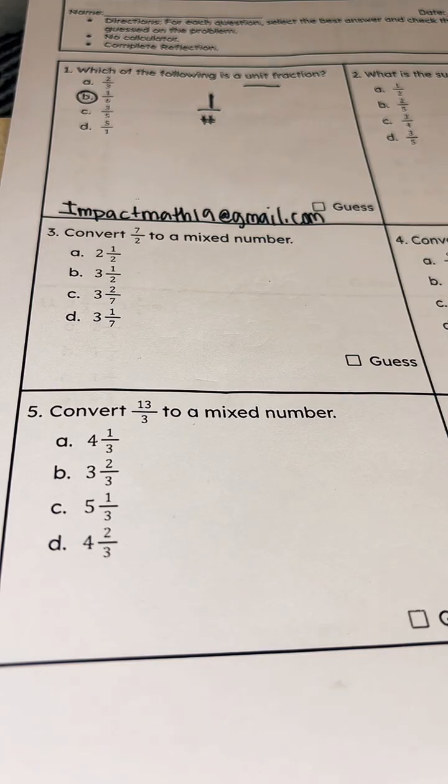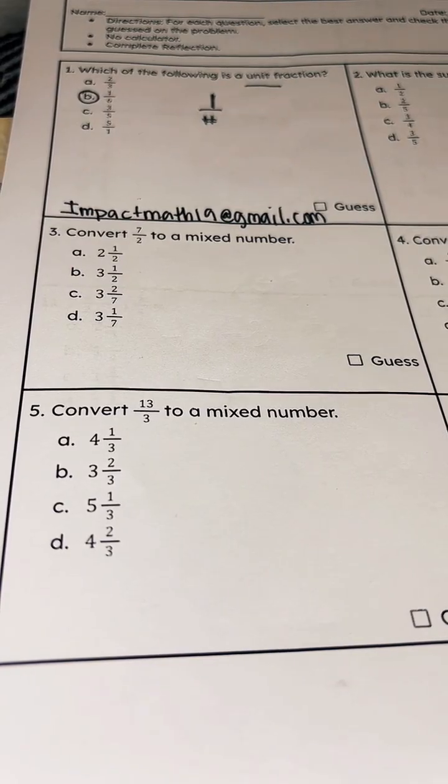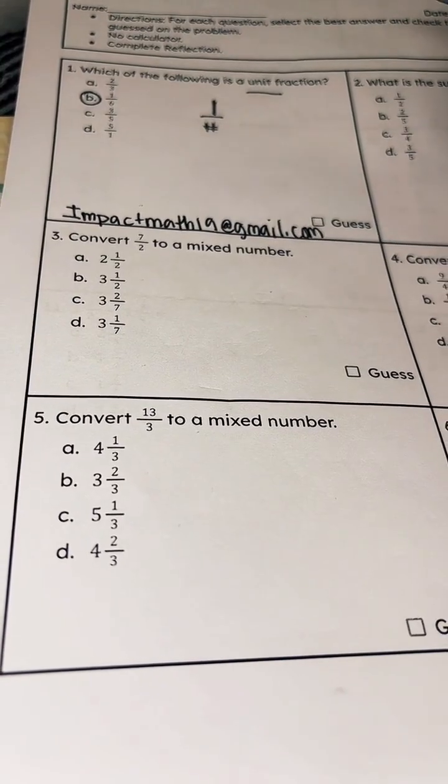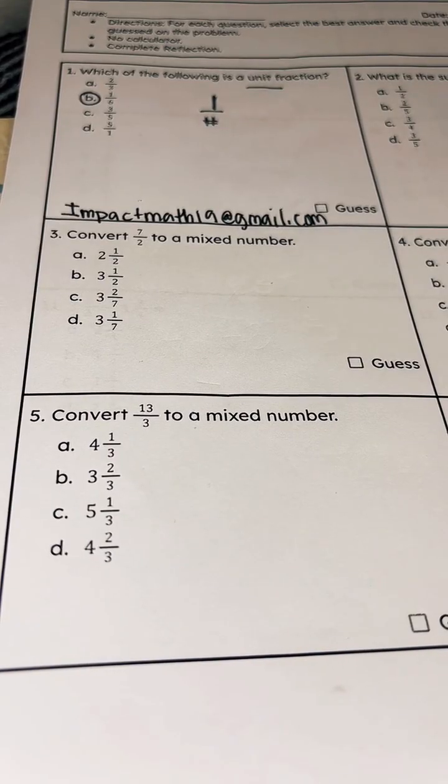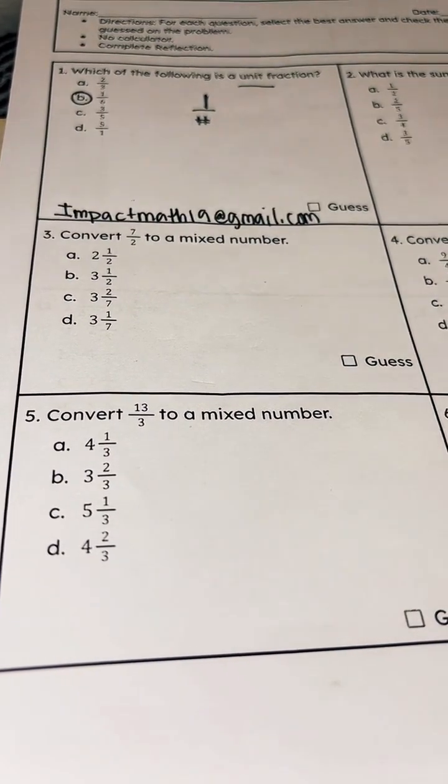All right, so I'm going to show you how to change to a mixed number without doing long division. And I know some of y'all going to be like, why? Let's just divide it, right? But I want to show you a different way, because when we get into adding and subtracting mixed numbers, this little skill right here will come in handy.